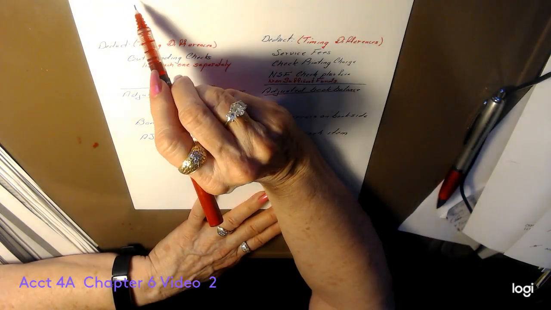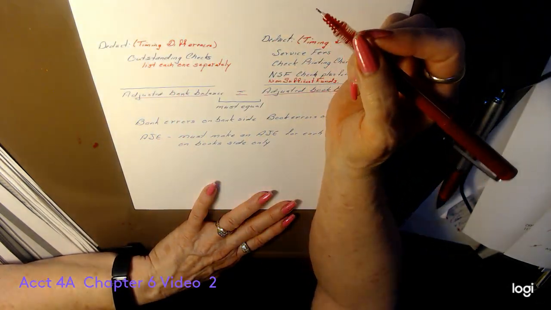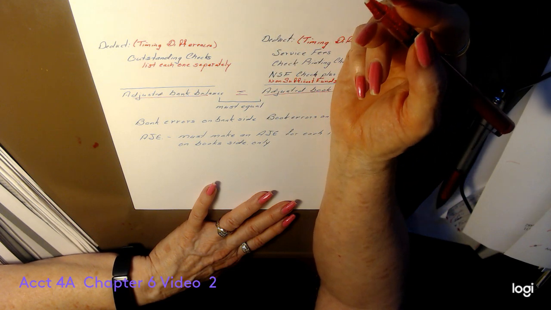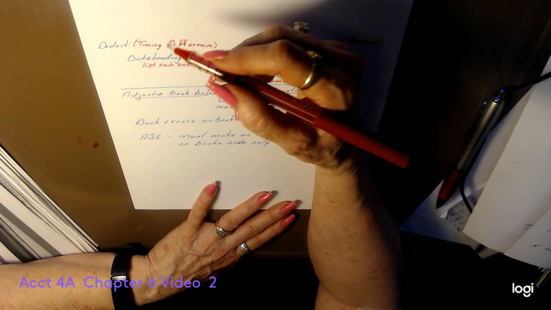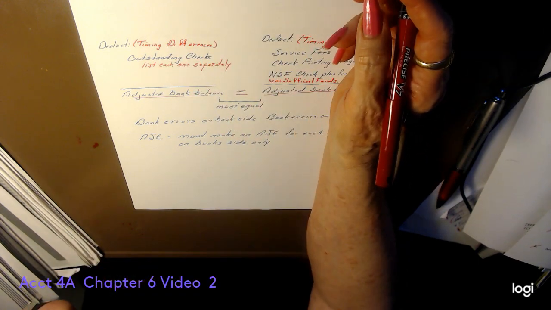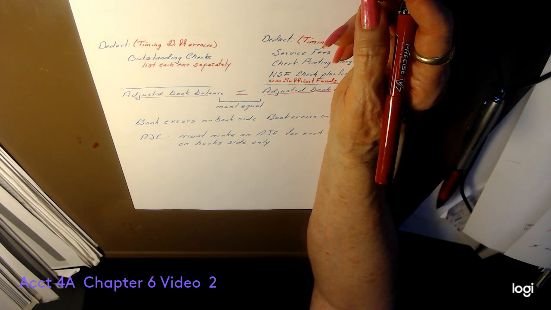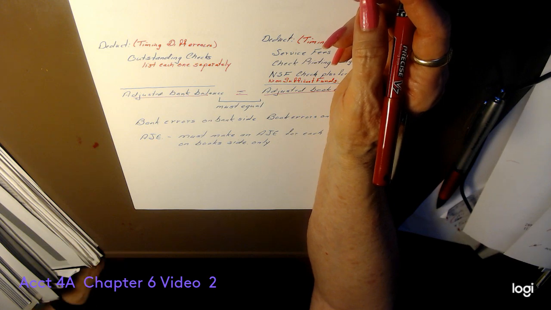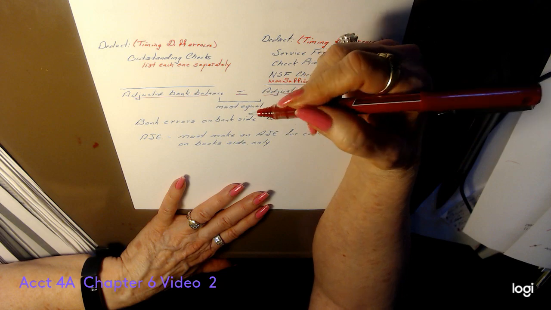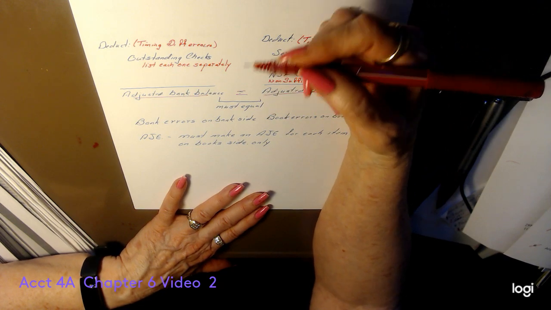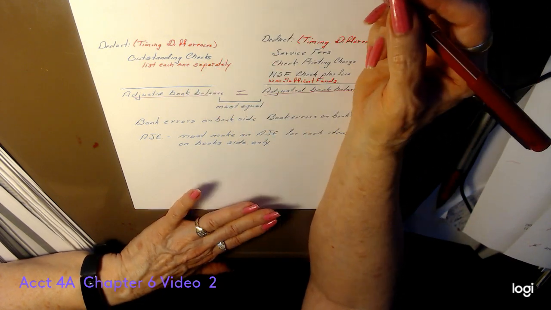The likelihood is your deposit in transit at the end of this month will show up as a deposit next month when they deposit it the following day. Outstanding checks, most of them eventually will clear. If they don't clear, then you're going to issue a stop payment on that check. You either reissue it or find out what you need to do about it.